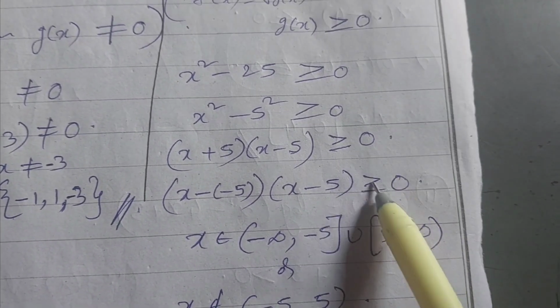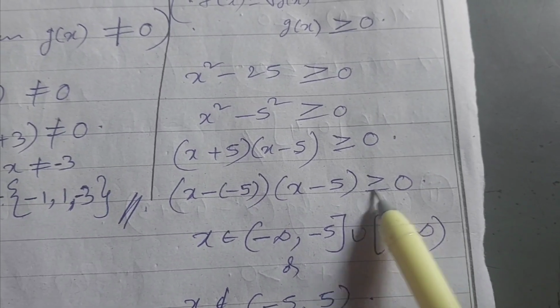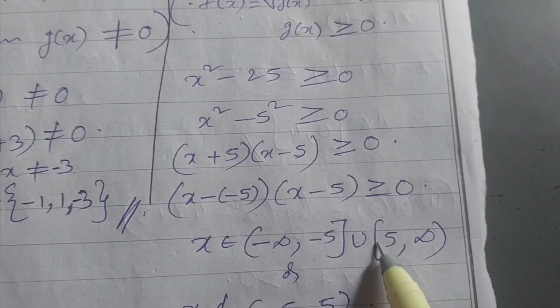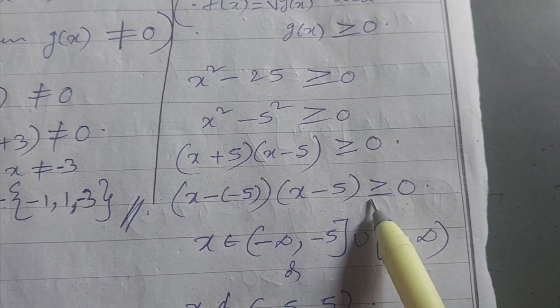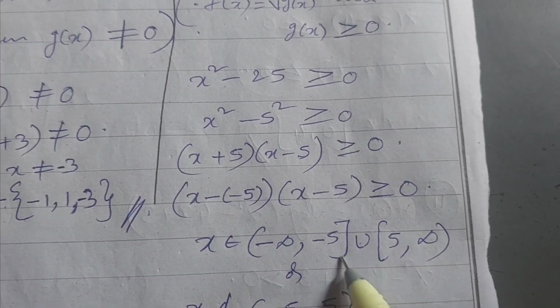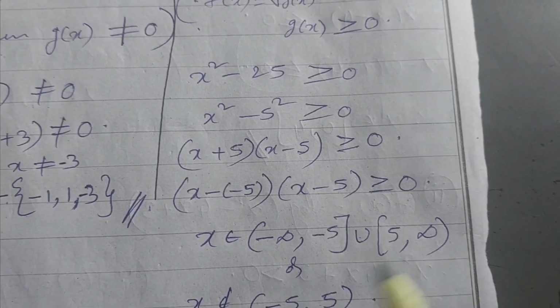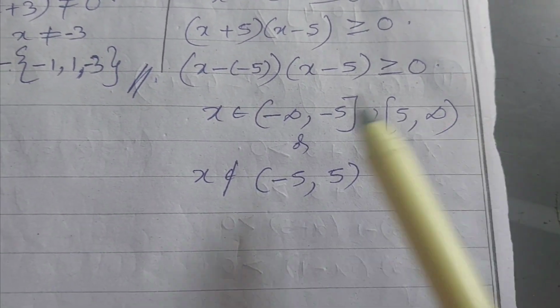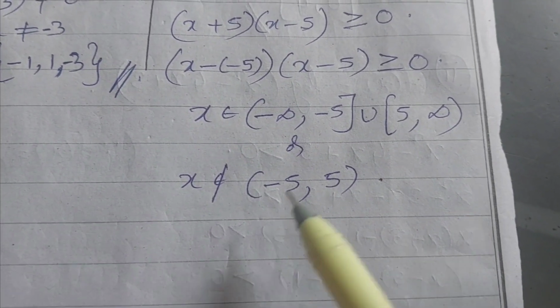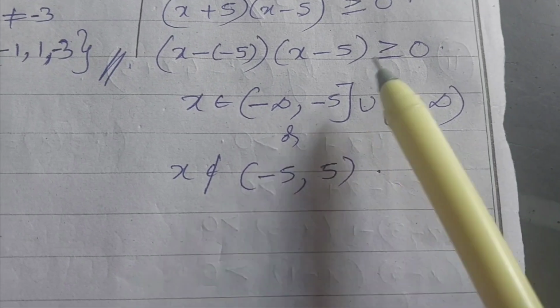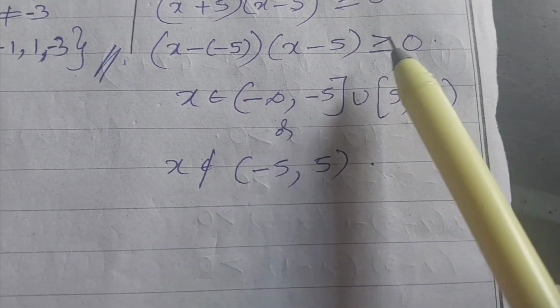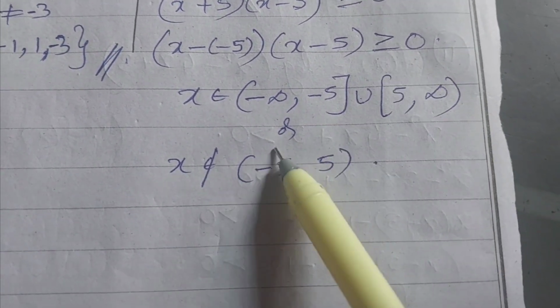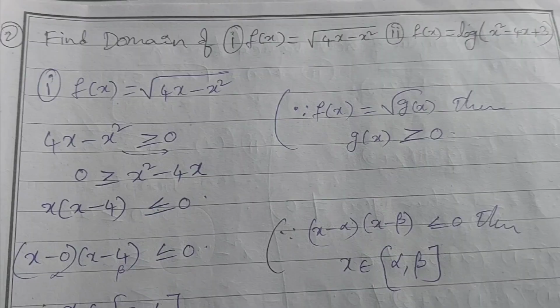So here it is greater than or equal to, and since the equal symbol is there, it should be a closed bracket. The straight symbol takes a straight bracket, and for infinity, open brackets only. So in other words, x belongs to the interval. Of course, it does not belong to minus 5 comma 5. And the opposite symbol we should write, the reverse symbol. For the straight symbol, you have to write the curving shape.